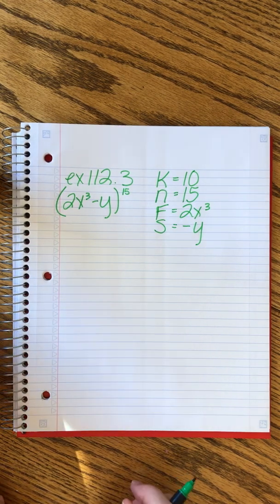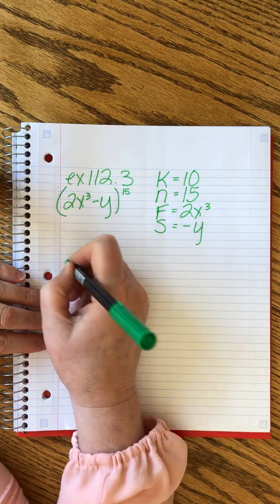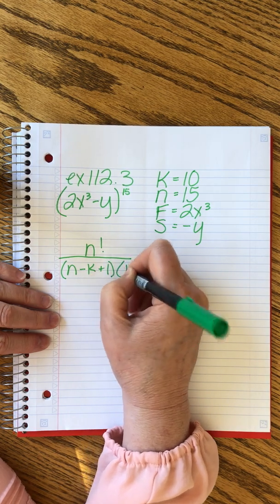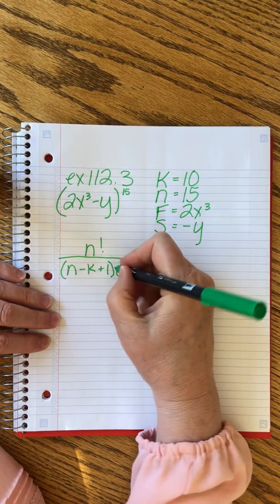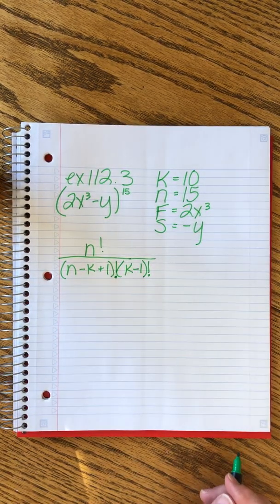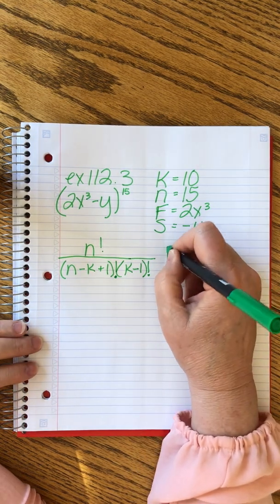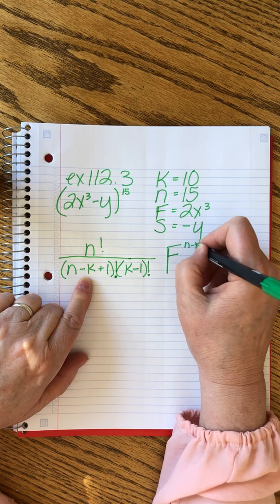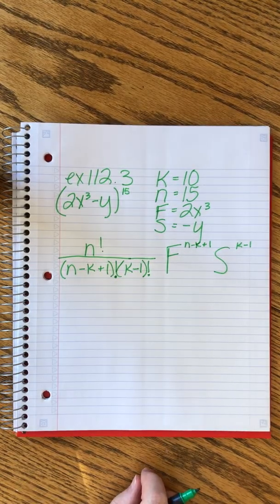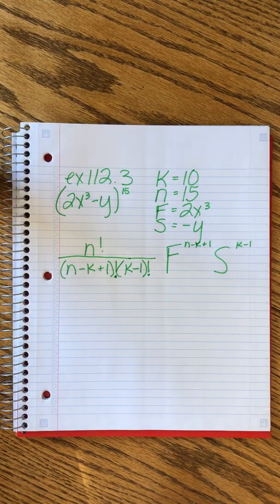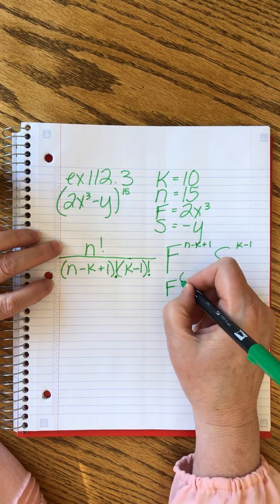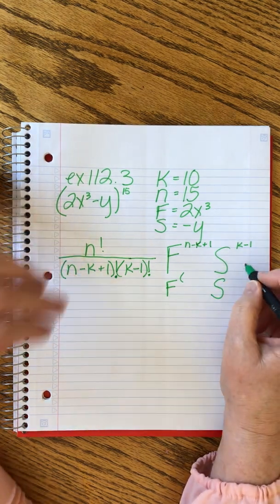Okay, let's get our binomial theorem on the page. N minus k plus 1, k minus 1. Those are the exponents. I always write them before I put the factorials in, and then I have to squeeze them in. All right? And then we'll have f to this thing, n minus k plus 1, and we'll have s to this thing, k minus 1. All right? I want to do the exponents first. So this is going to be f to the n. No, I want to do the s first because the s always makes more sense to me.